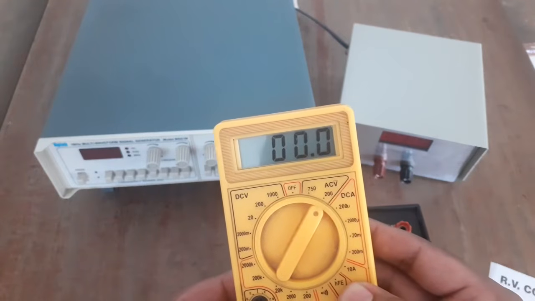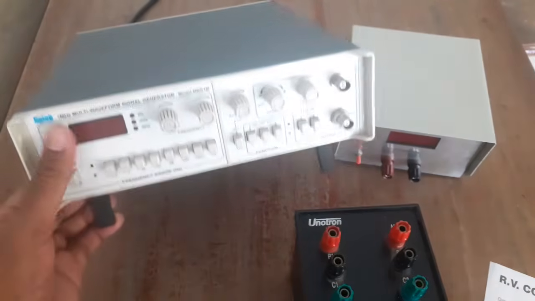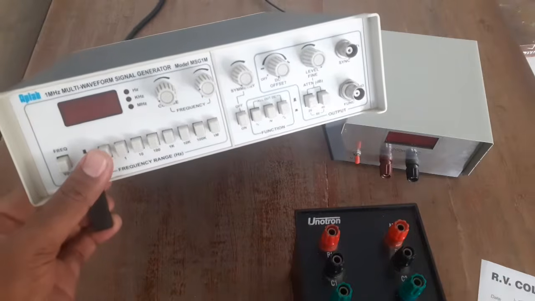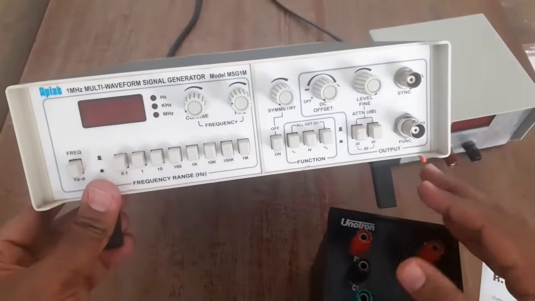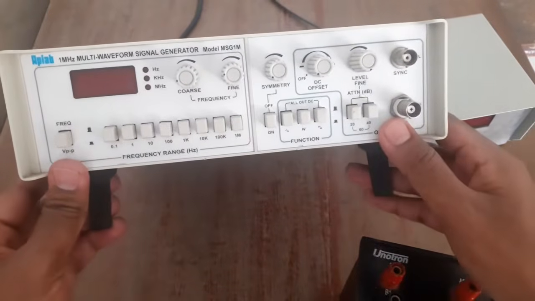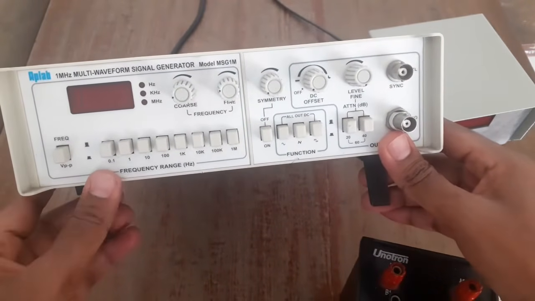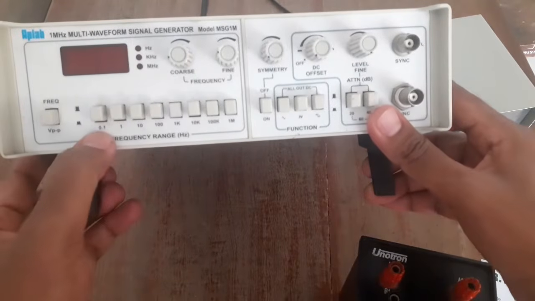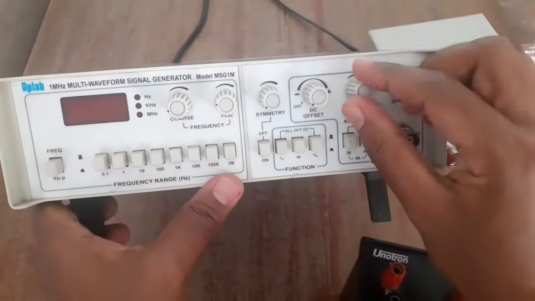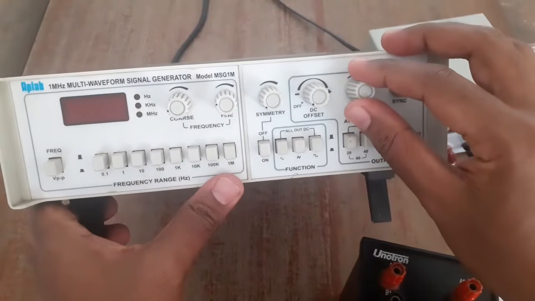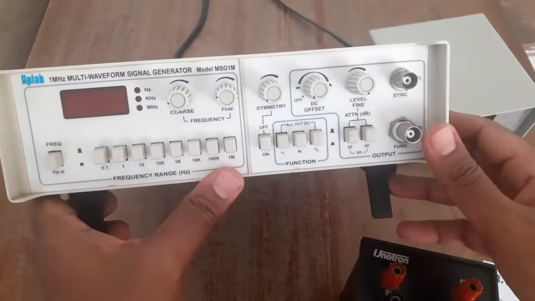From where are the AC signals coming? They are going to come from this waveform signal generator, with which you can produce AC signals of desired frequency. The frequency can range from 1 Hz to 1 megahertz, and you can even change the voltage of the AC which it produces.